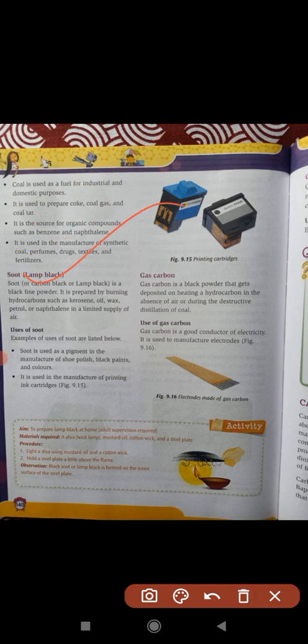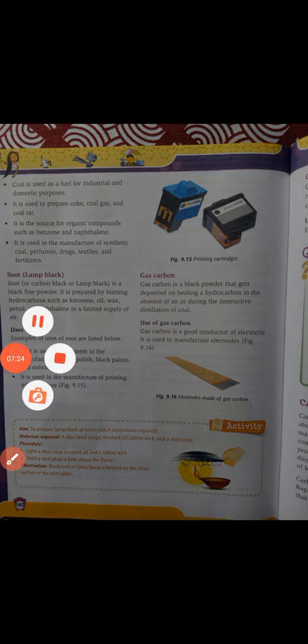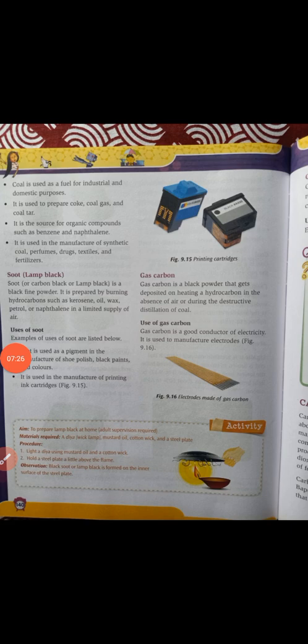Okay, now students, lamp black. Lamp black, or soot, in Bengali we can say bhusa kali, or carbon black. In a kerosene burning lamp, you can see the black flame. So that is called lamp black.